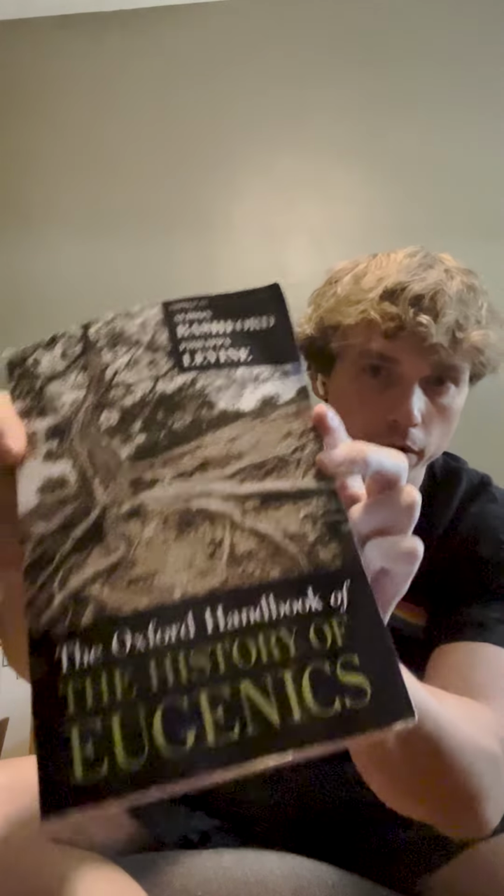let's see, oh, there it is. Who made probably the best book on eugenics ever published. You have this now too. This is the Oxford Handbook of the History of Eugenics. Excellent reference book. Not as good of a reader as this one, but this one really tells a lot of the story of just how important the Huxleys were to science.